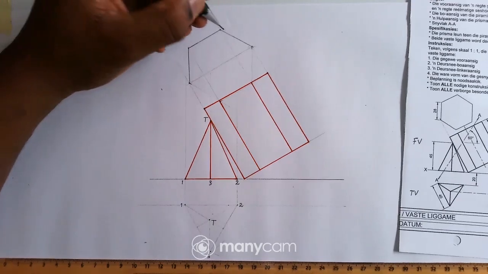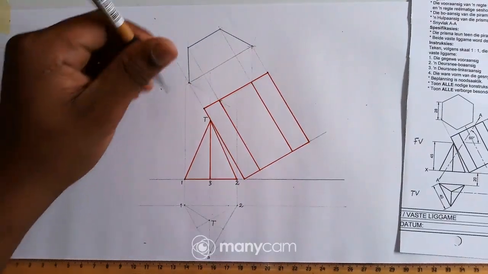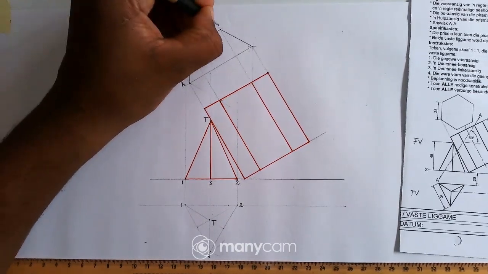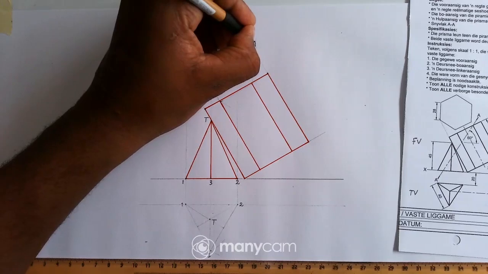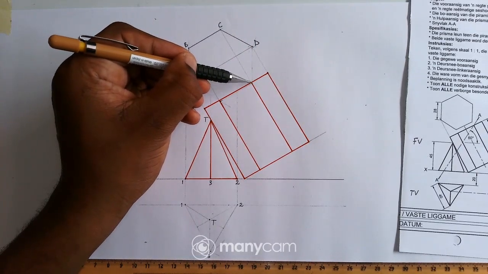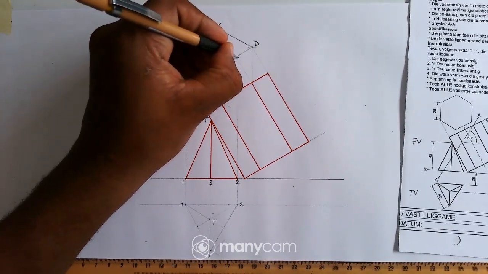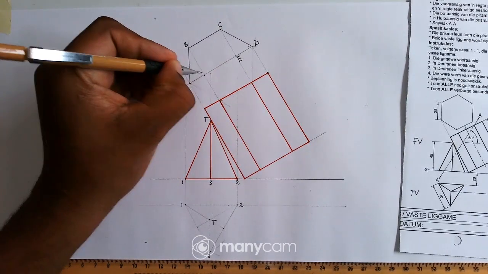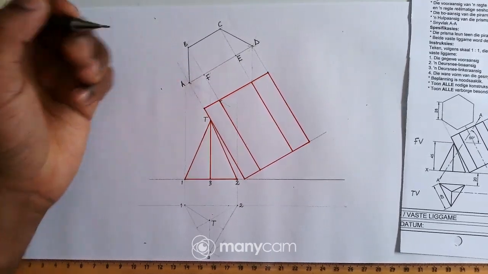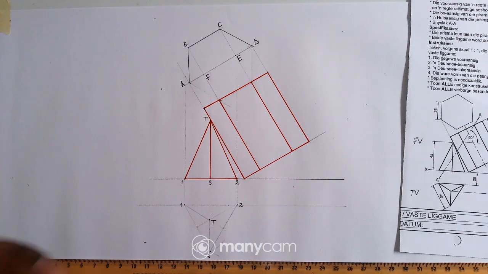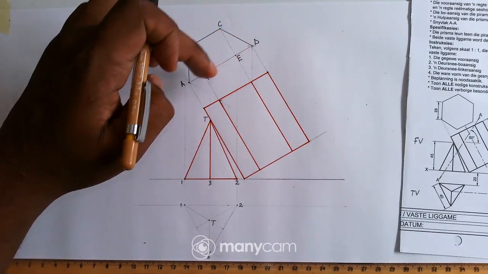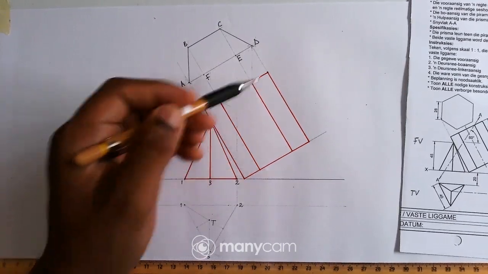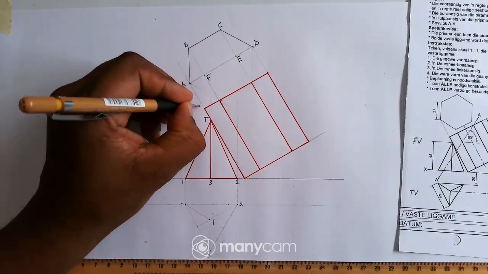So what I can do is I'll start with this point here. Let me just start with this one. This is point A, B, C, D, and then the point here will be E. So I'll just write the E right there, and then E, F, the F, I'll just write the F right there. Okay, because obviously I have to have 6 points. 1, 2, 3, 4, 5, 6. Okay, perfect. And then now I'll have to label my points from the front view.